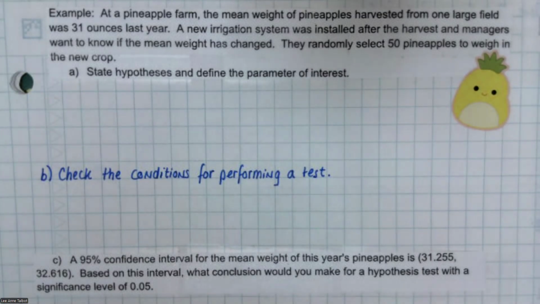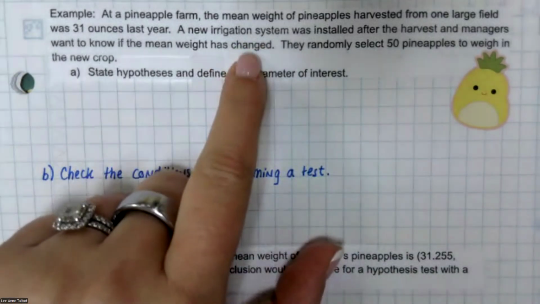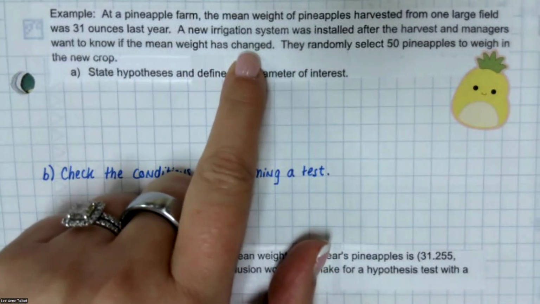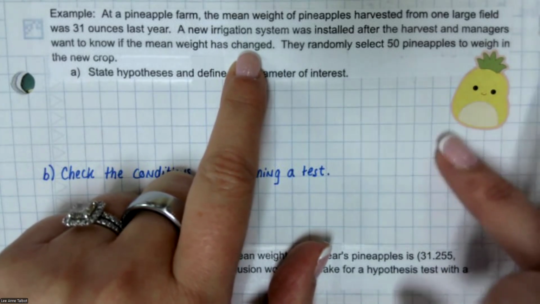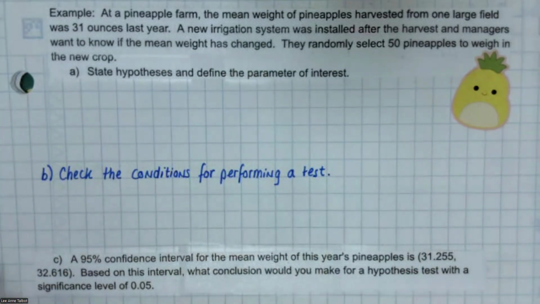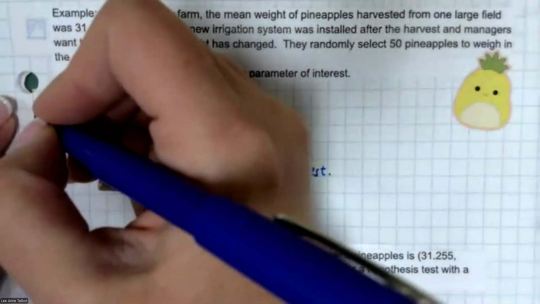A new irrigation system was installed after the harvest, and managers want to know if the mean weight has changed. Okay, so changed. That word implies what? Not equal to. Nice. Okay. They randomly select 50 adorable pineapples to weigh in the new crop. State hypotheses and define the parameter of interest.